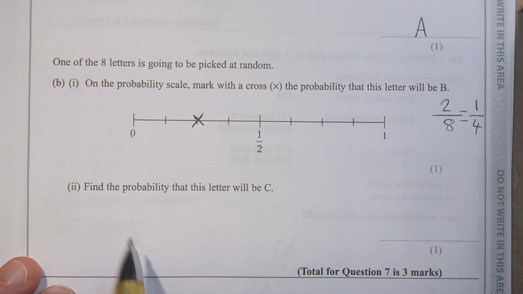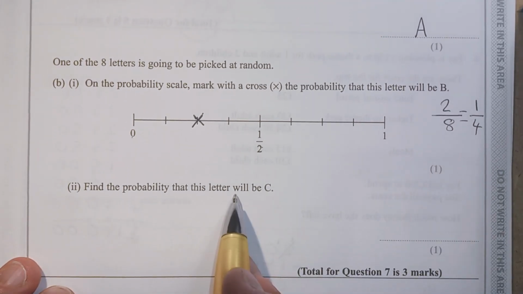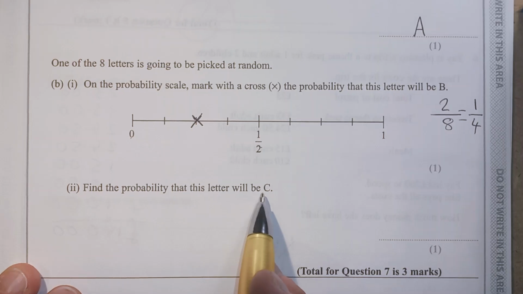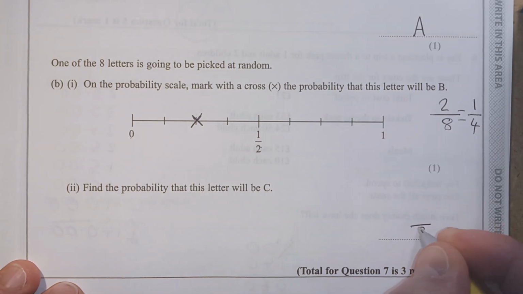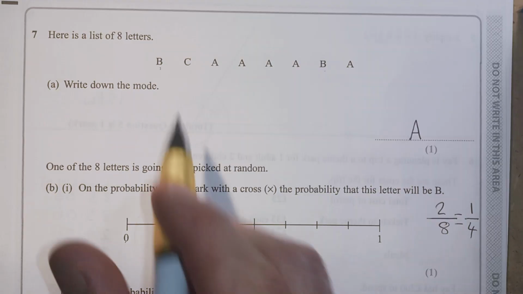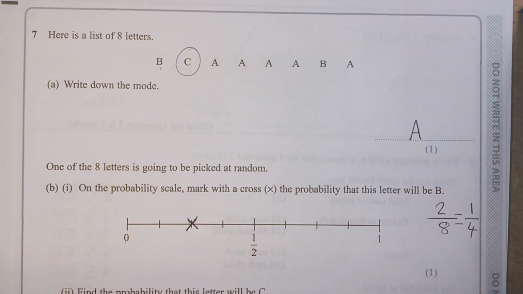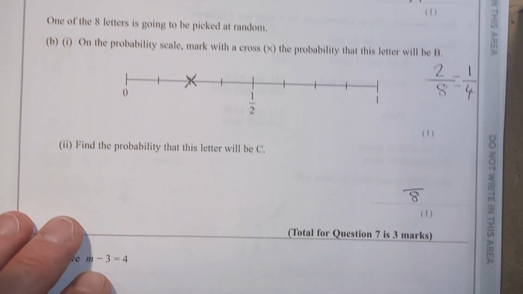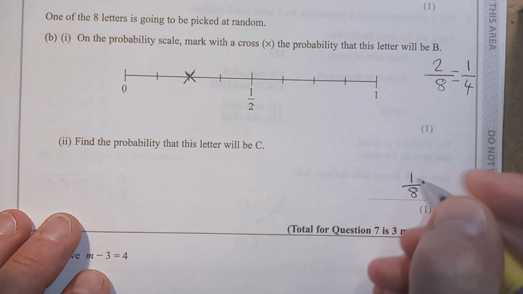And then finally, find the probability that this letter will be C. So again, the denominator is going to be 8 because we've got 8 in total. How many of them are C? Only 1. So we're going to have 1/8.